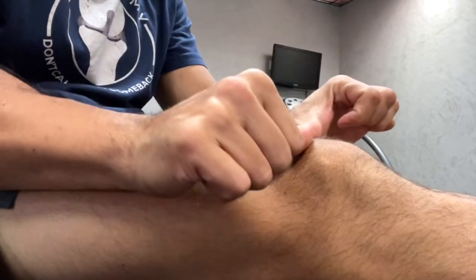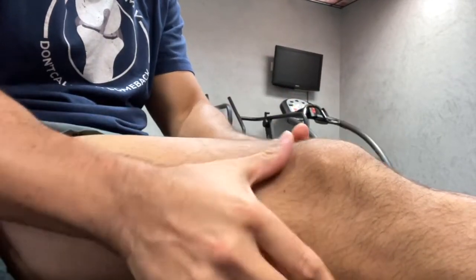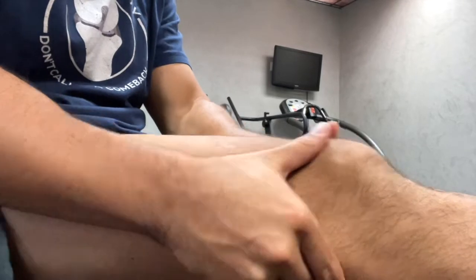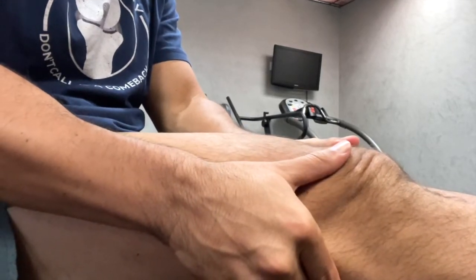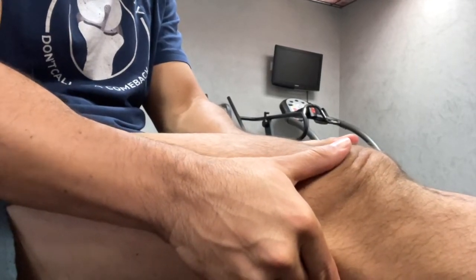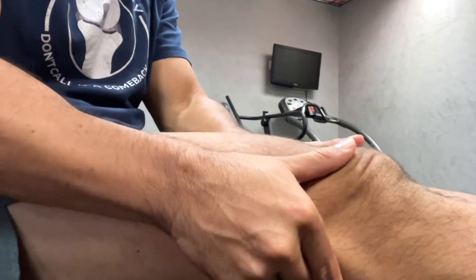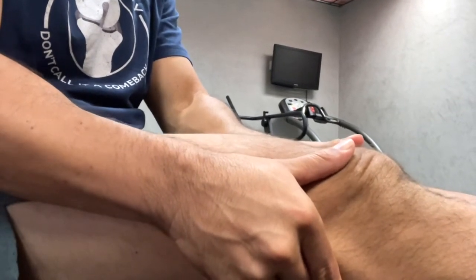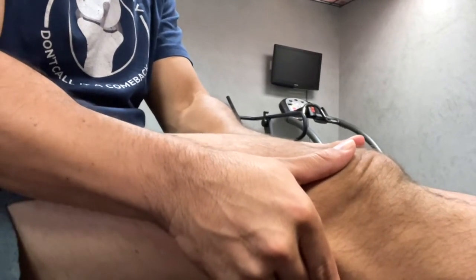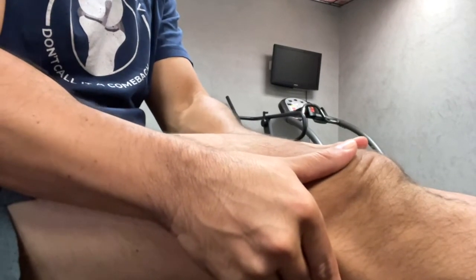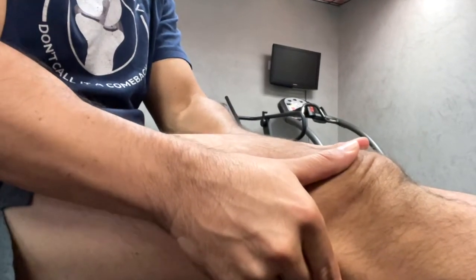You'll see what I do is take my thumbs. Now I find the top ridge of the kneecap, and I'm pushing downward. So you're going to find the end point, and I'm going to work in that down direction. Same thing, I'm doing pulses, 30 to 50, and then we'll take a break.